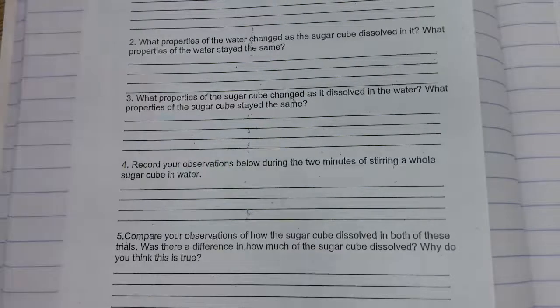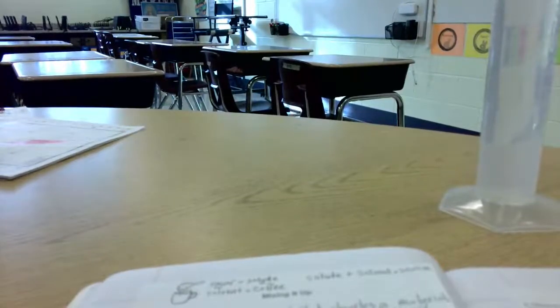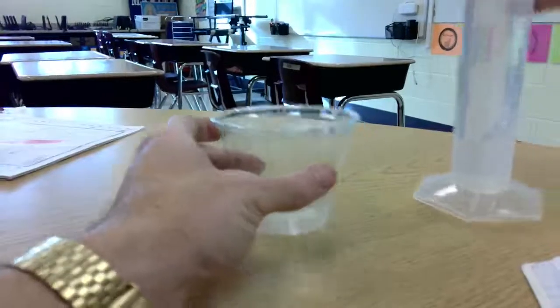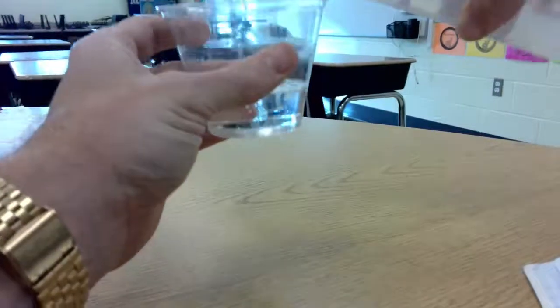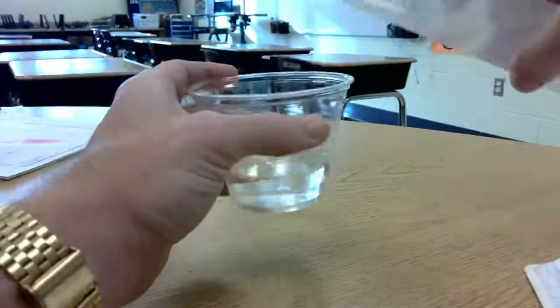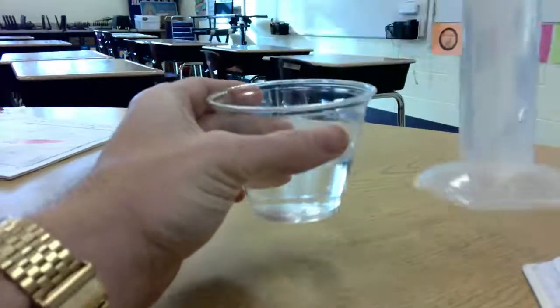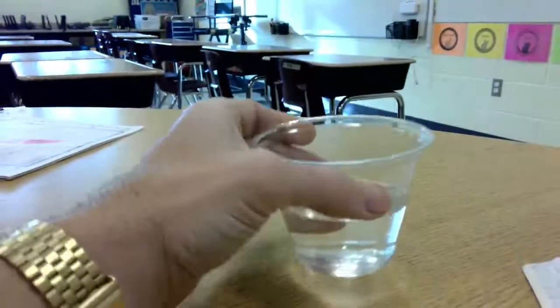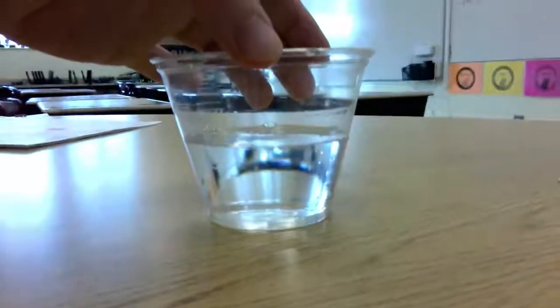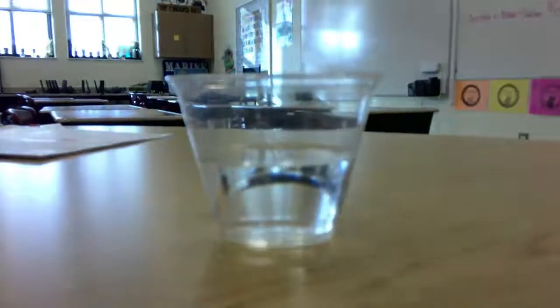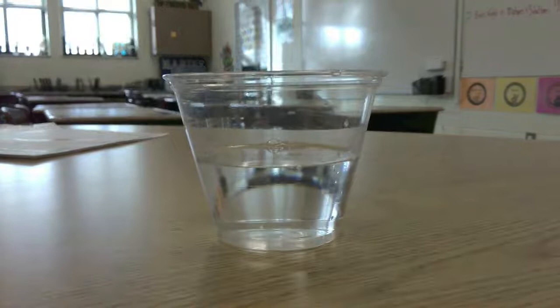So, first off, let me prepare this. I have my water cup. I'm going to pour in 100 milliliters. All right, that's about 60 milliliters. That is right at 100. All right, so we have our water. We'll set it here. Get our camera focused.